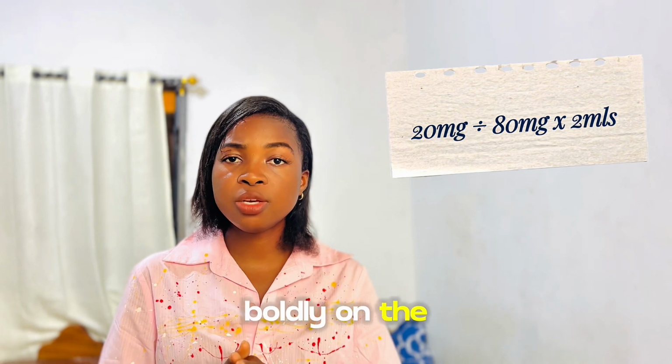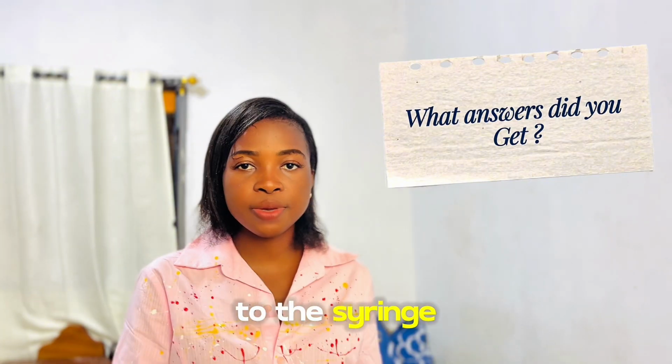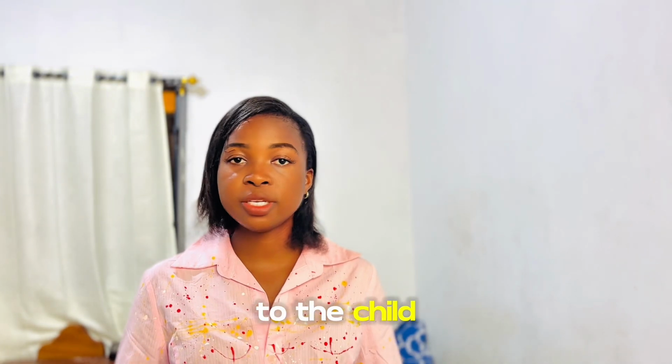It is written boldly on the medication that it is 80 milligrams, and when you transfer it from the 80 milligrams to the syringe, it is 2 mils. That's how you get what you are giving to the child.